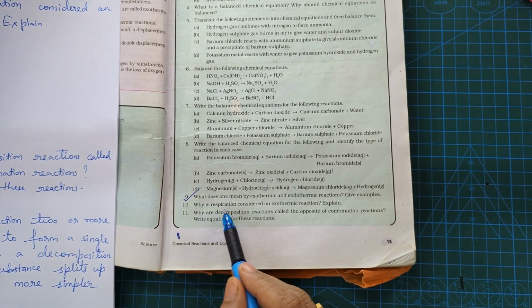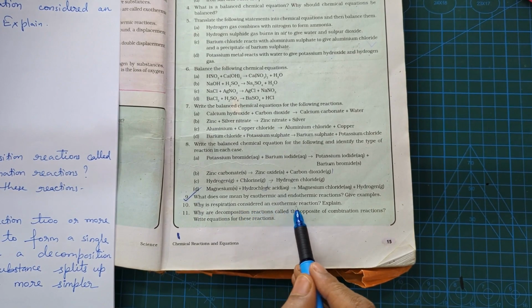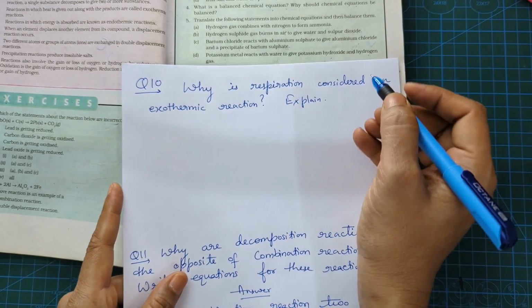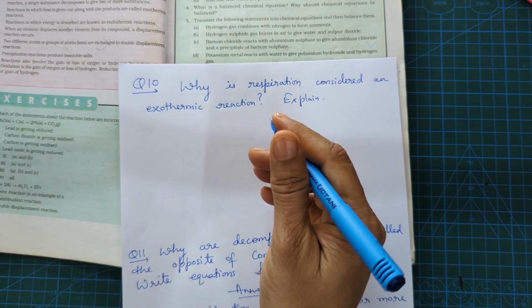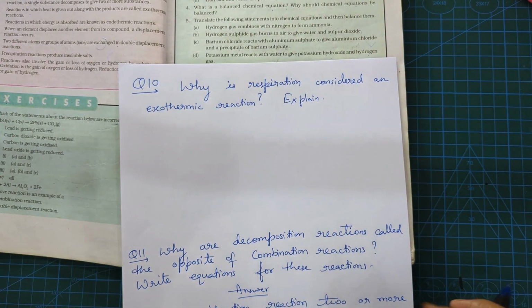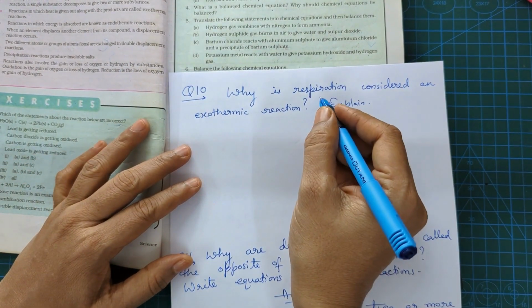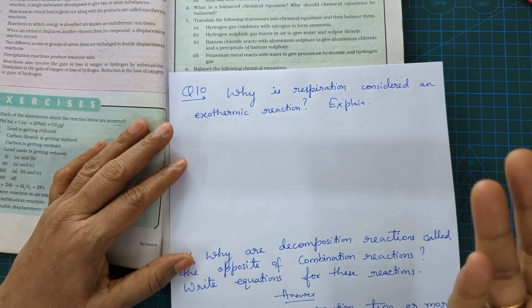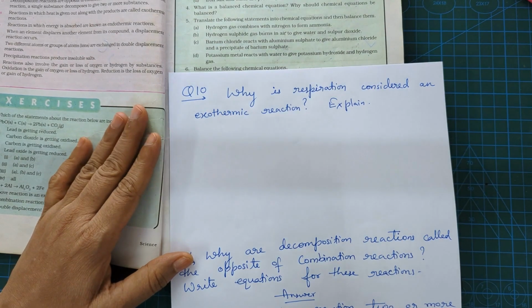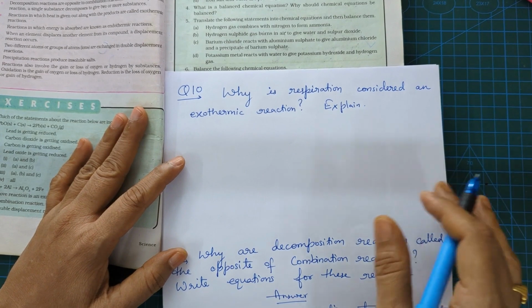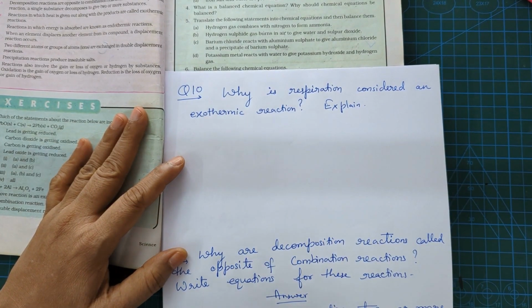Question number 10. Why is respiration considered as an exothermic reaction? Explain. So why is respiration considered exothermic? Because it results in emission of heat energy. So heat energy is produced. Respiration is opposite to the photosynthesis reaction. So if you remember the photosynthesis reaction, just write the products as reactants and reactants as products and it becomes respiration. Respiration is the process that occurs in our body that generates heat energy, and that heat is used for the body function.